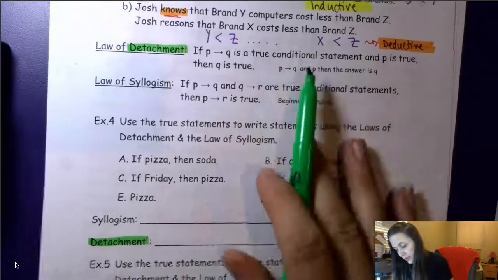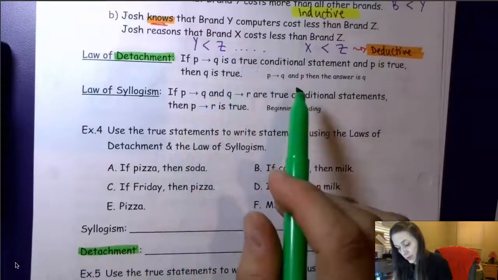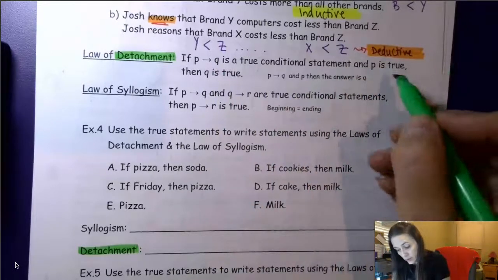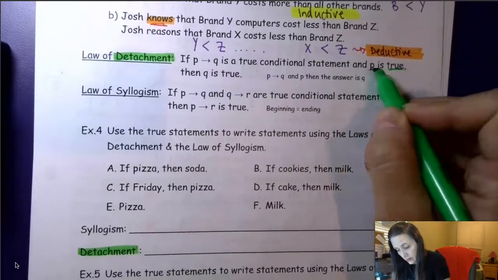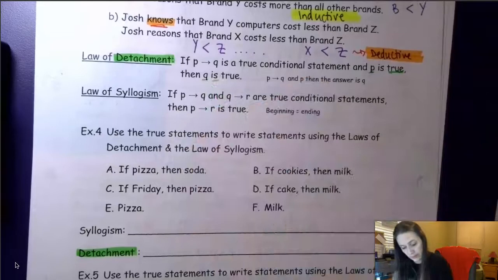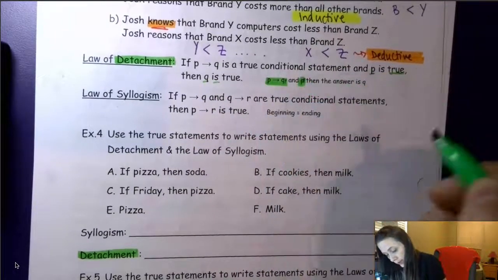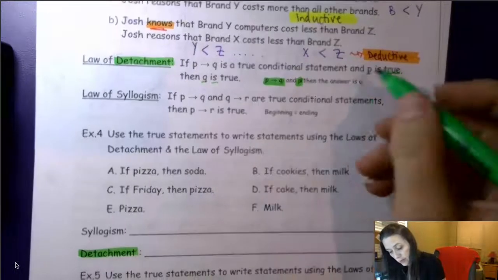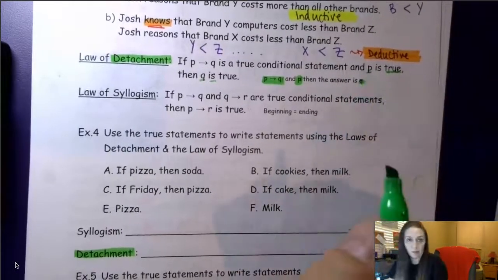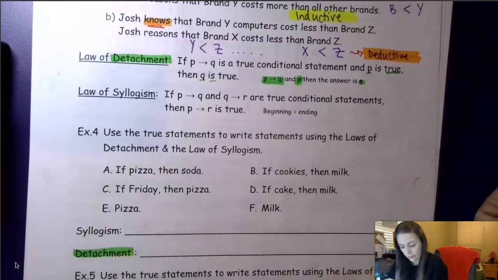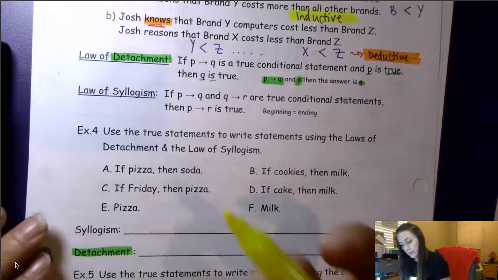Law of detachment: if P then Q is a true conditional and P is true, then I know Q also has to be true. If P then Q and P is true, then Q is going to be my answer. Q has to be true.